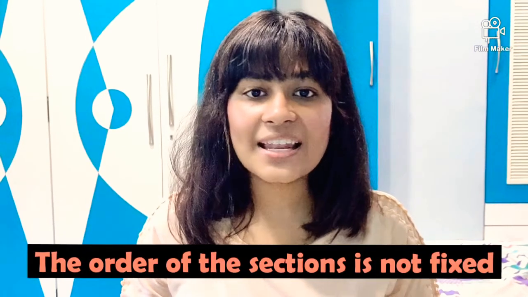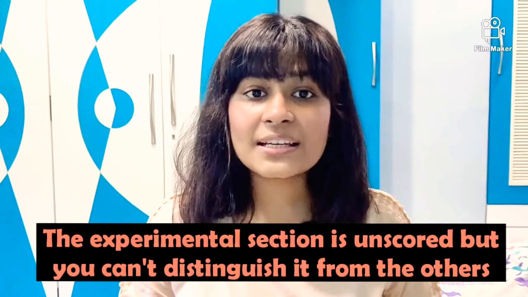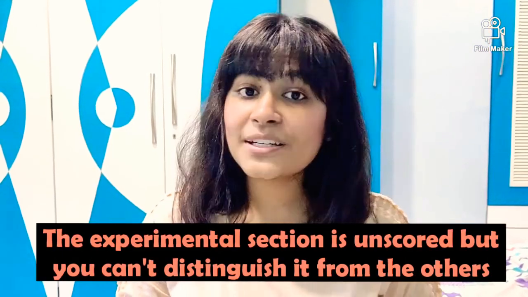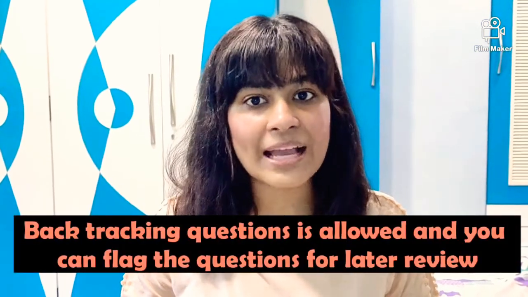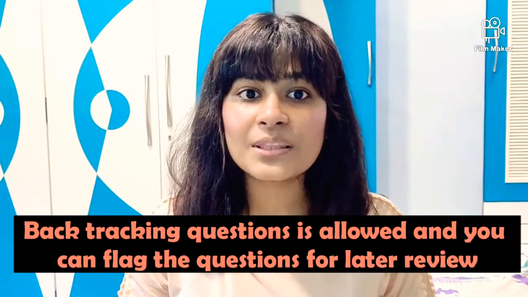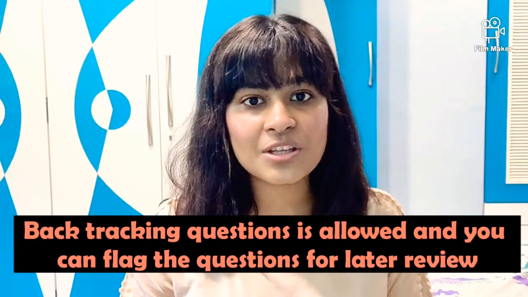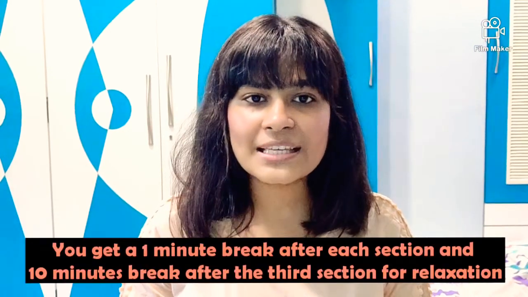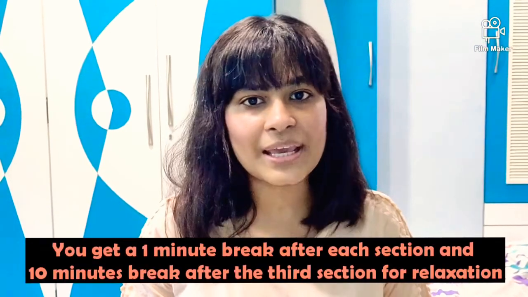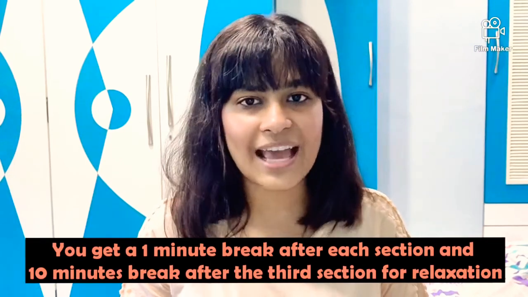These 6 sections can occur in any order, and the last one is less significant in the calculation of the final score, but it is not distinguished from the scored sections. The test format allows the examinee to move back and forth on any question within that section and can mark questions for later review on each section. A 1-minute break after each section is given and a 10-minute break after the third section is given for relaxation.